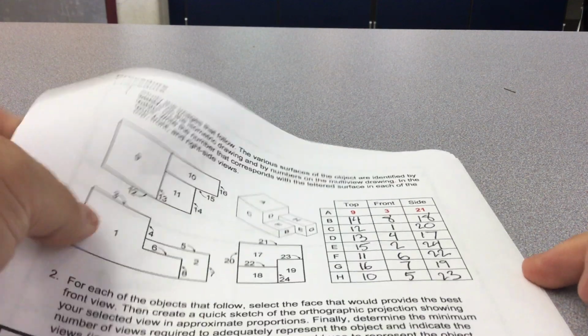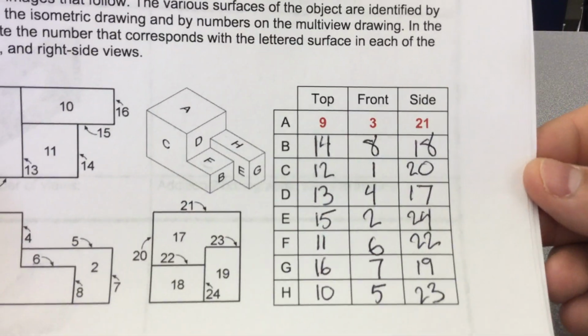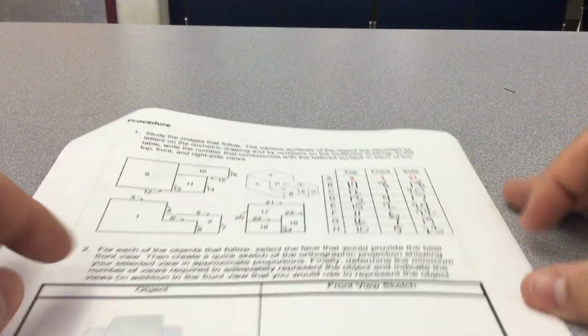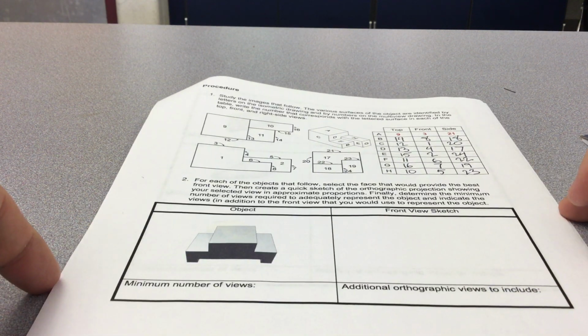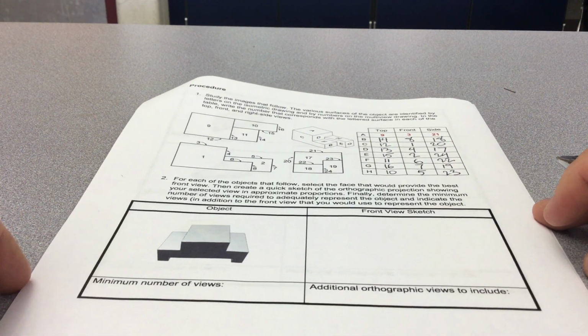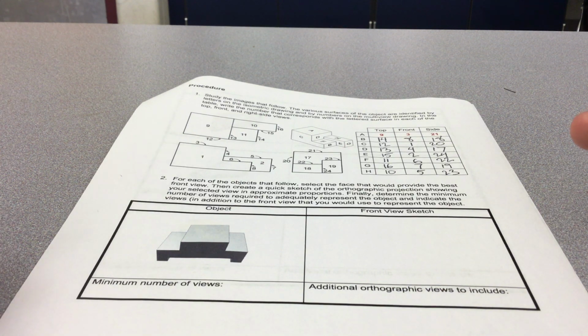All right, so there's the chart. I'll hold it up to the camera, pause the video, compare your answers. All right, next, for these items, wanted you to draw a front view of these shapes, okay? So when we look at the item, you're looking at it straight on, all right?